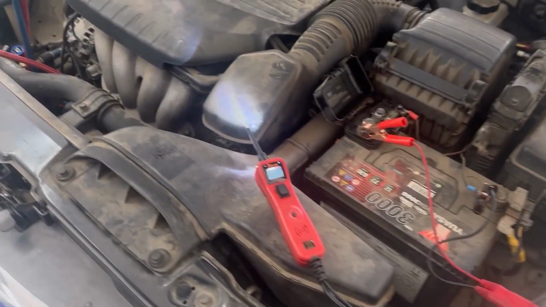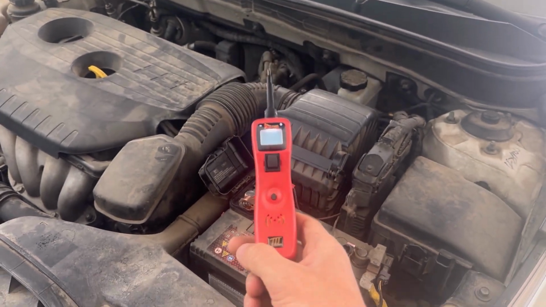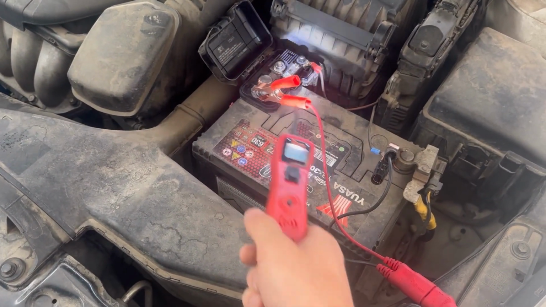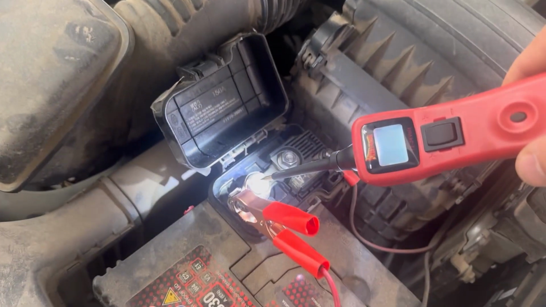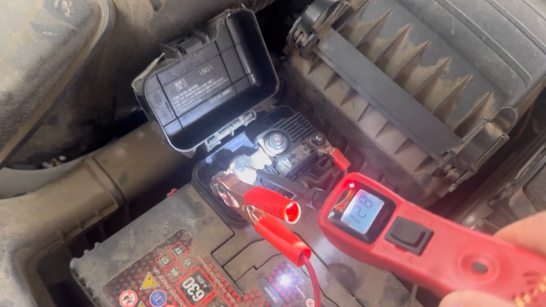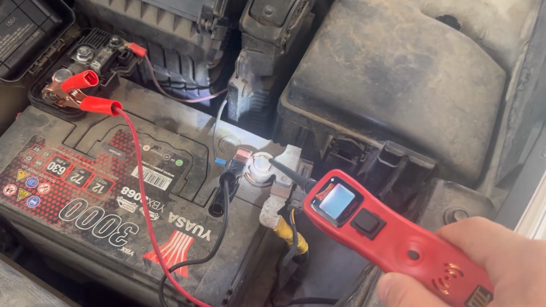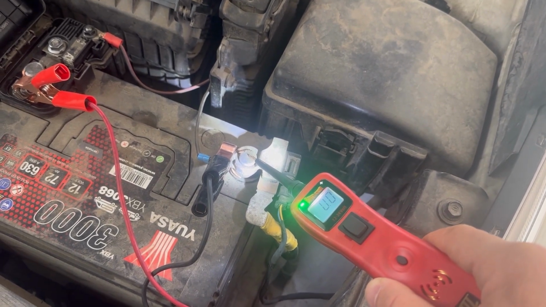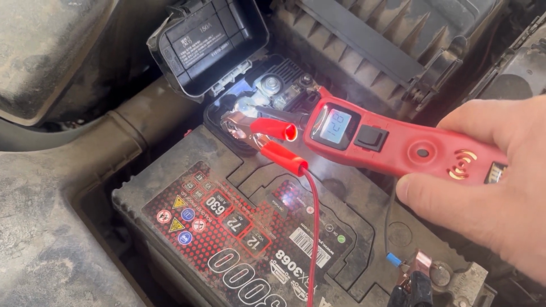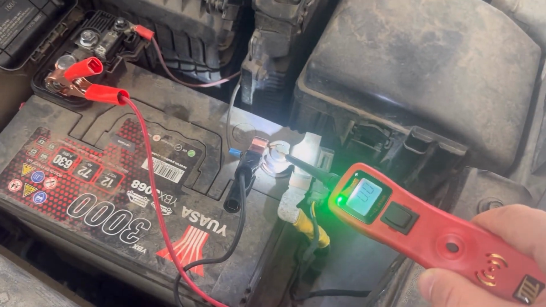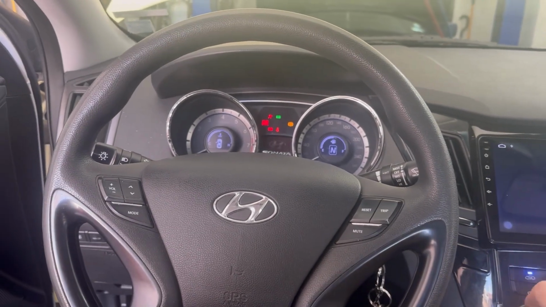This is the power probe that I'm using. I've already connected it to the positive and negative terminals of the battery, and this power probe works like this: when I touch it to positive power, it will light red and show the voltage, and if I put it to negative, it will light green. And this is how I'm going to check if there is power going to one of the wires on the AC compressor.